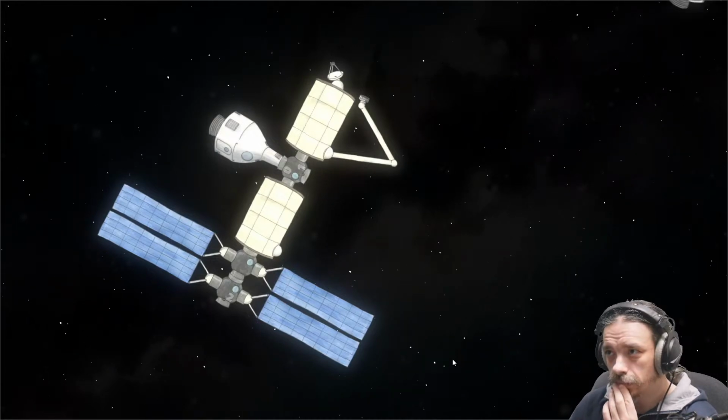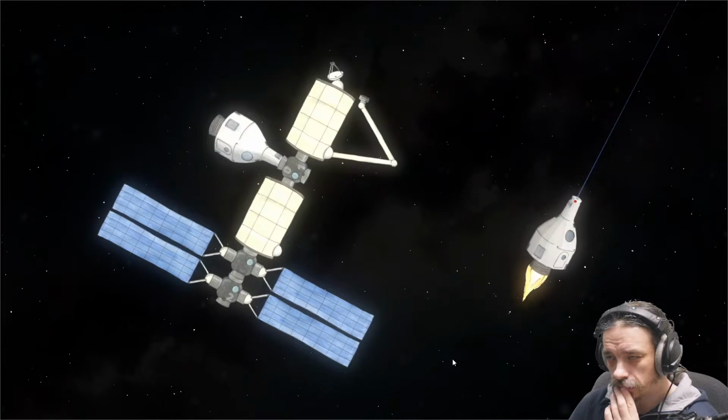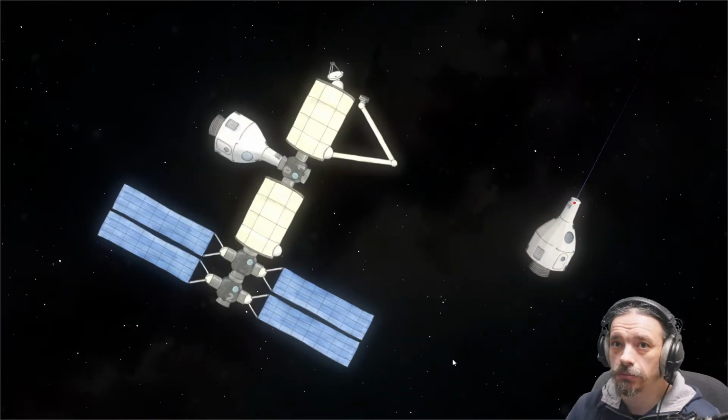Prepare for main engine burn to decelerate as you approach the station. Ready to start rotation? Something happened.